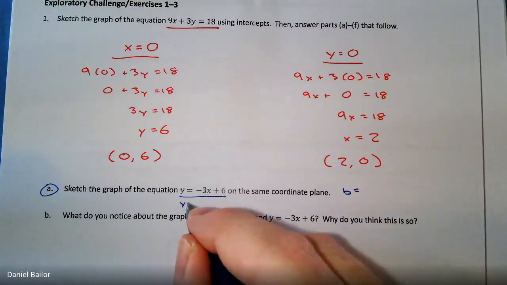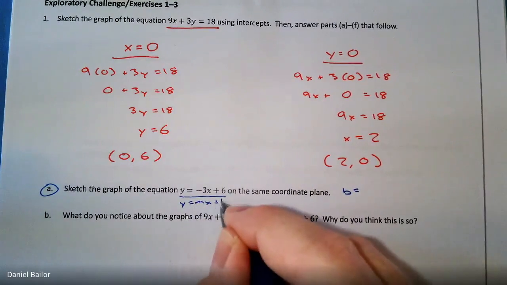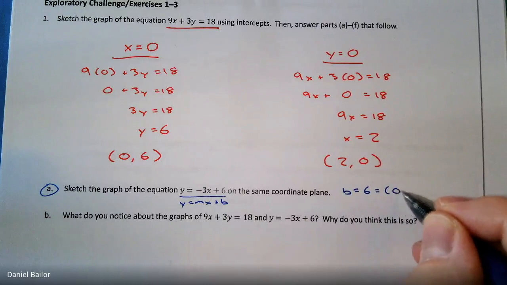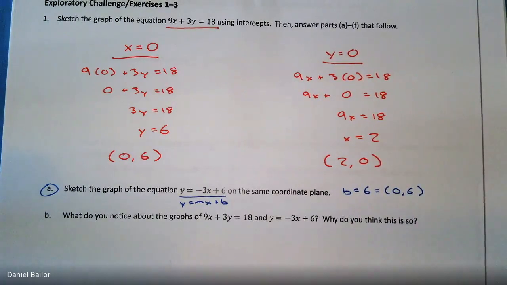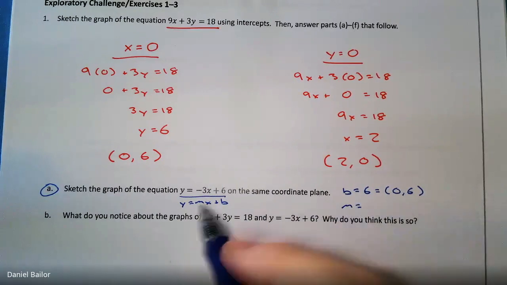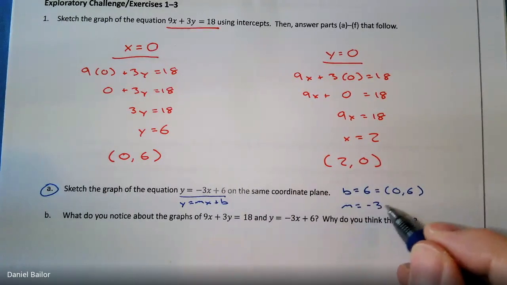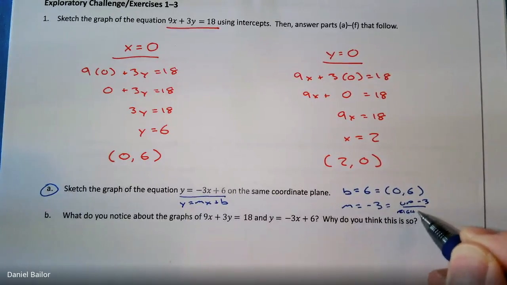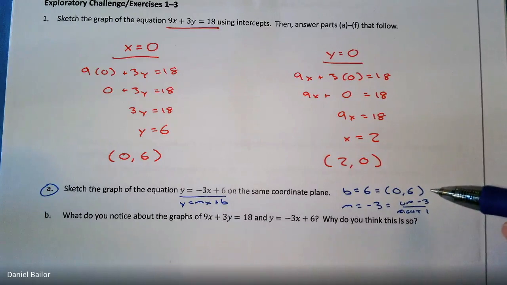Remember, slope-intercept is y equals mx plus b. So b equals 6. So the y-intercept is (0, 6). Good enough. m, my slope, is -3, which means up -3, right 1. So let's graph using this.